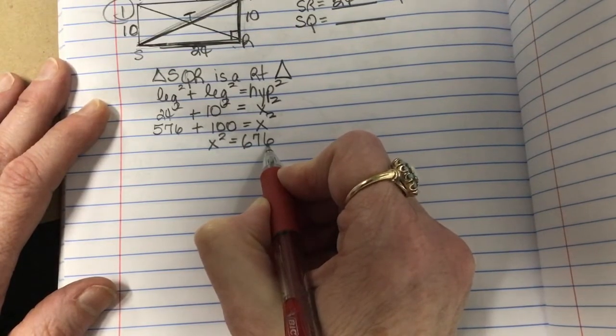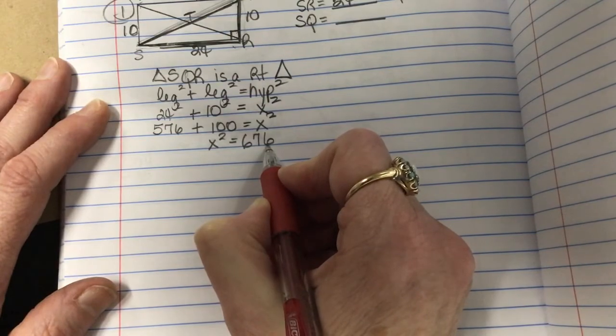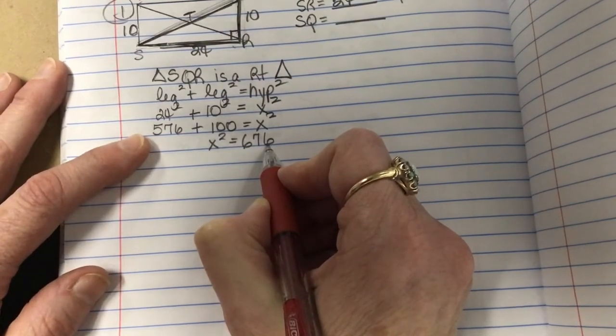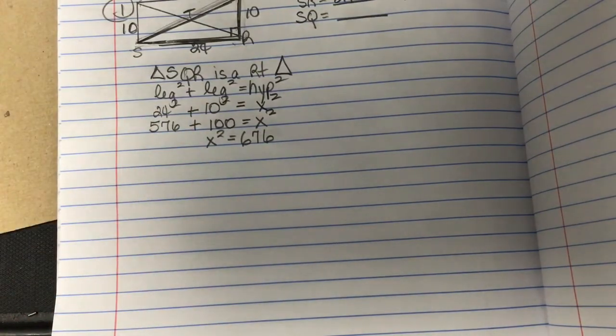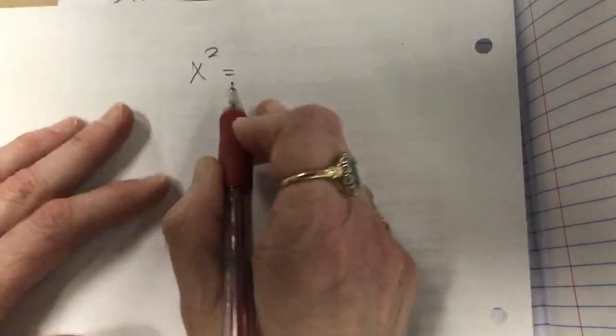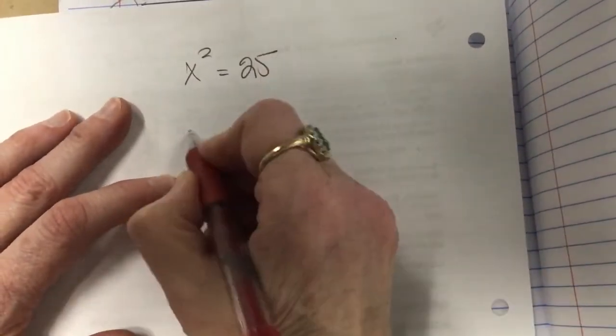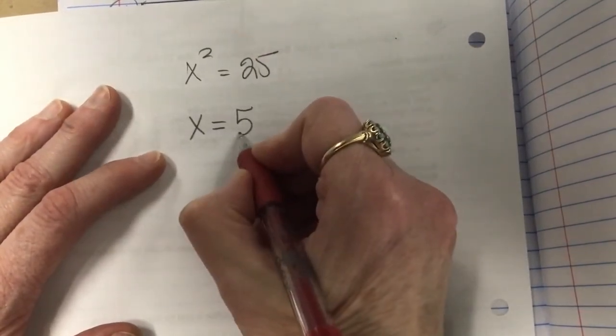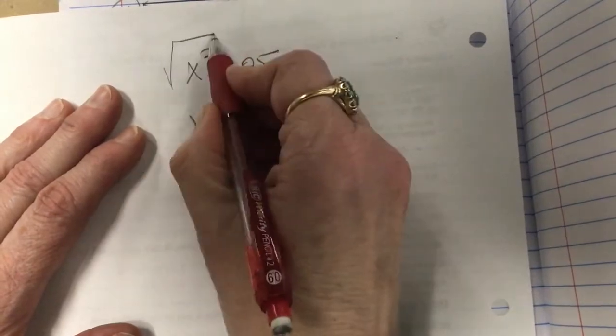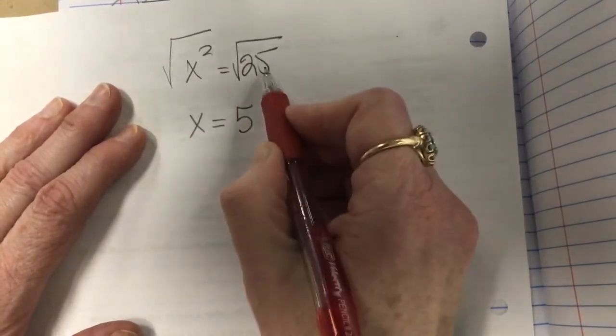Now, I don't know that we've done this. We've been doing this in Algebra 2. Okay, time out. Let me ask you a question. If I give you X squared equals 25, what's X? 5. And technically what you did is you took the square root of this side and the square root of that side. Have we done this?